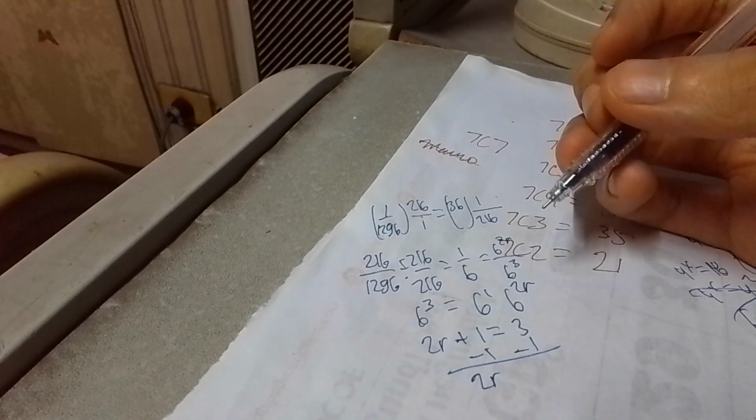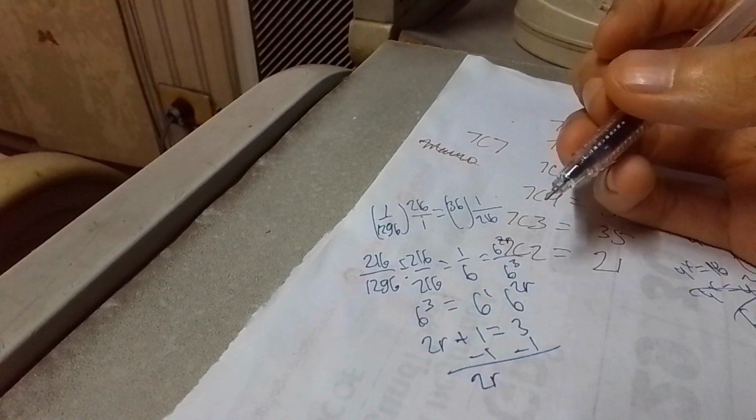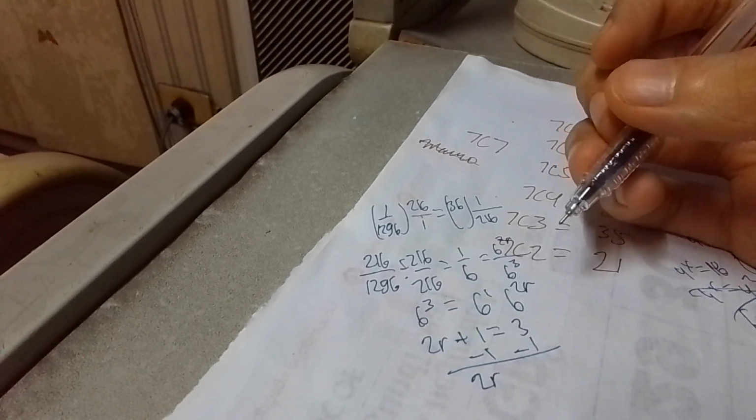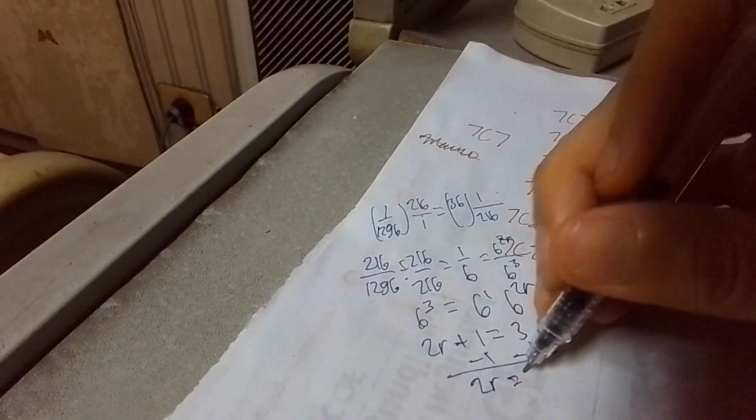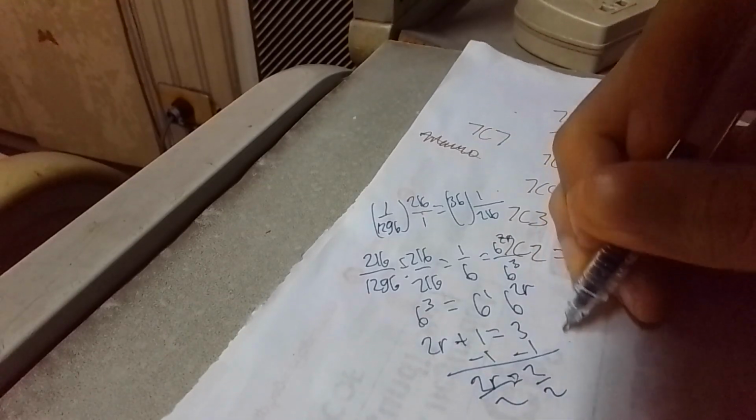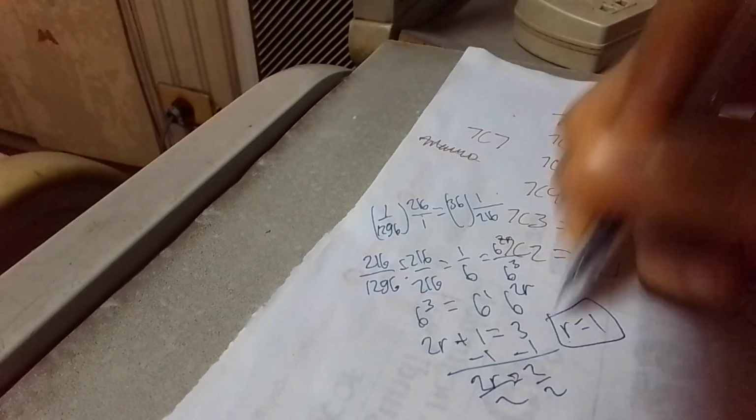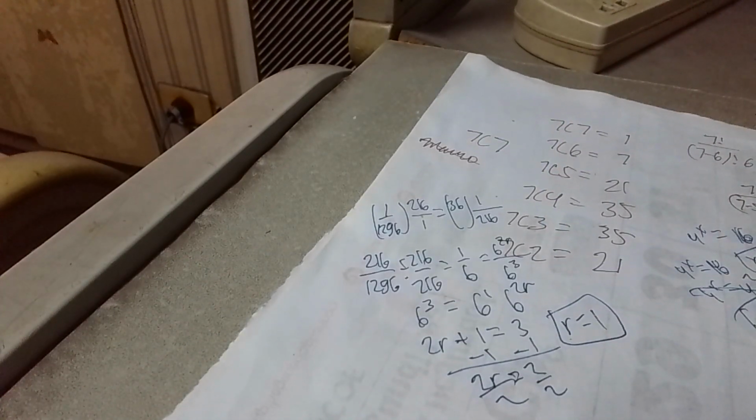But actually, I was supposed to get the right answer though, because we're supposed to get that answer too. And then 3 minus 1 equals 2. Divide both sides by 2. Therefore, r equals 1. Is that right? Let's see. Let's try the original way and see if we also get the same answer.